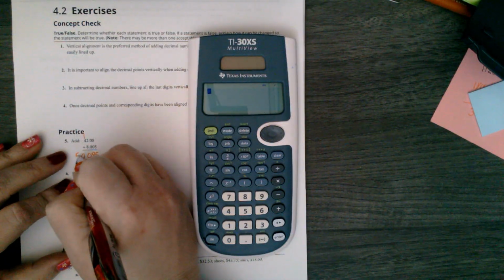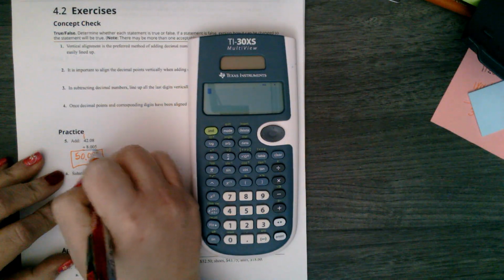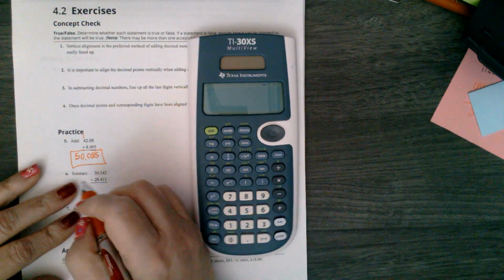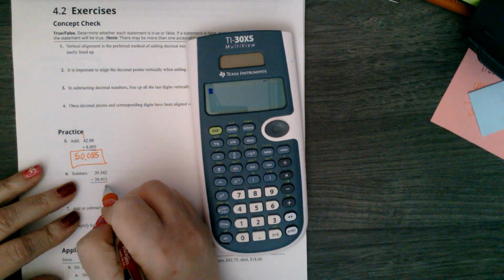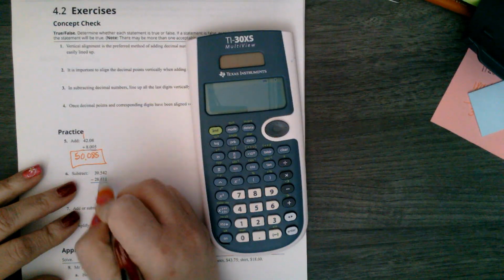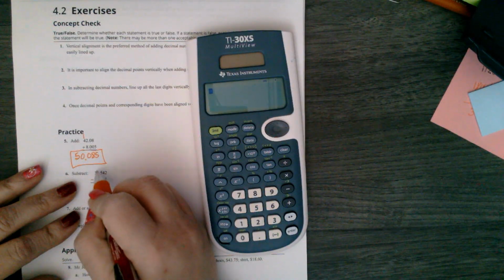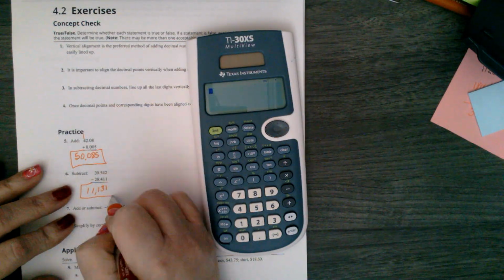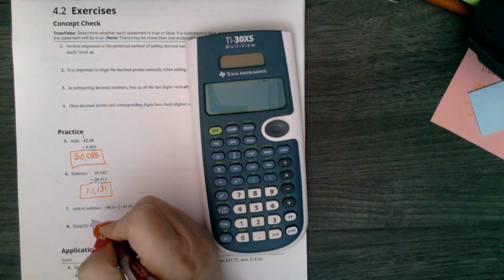850.0, carry the 1. 50. Because I can add like that. 2 minus 1 is 1. 3, 1, 1, 1. There it is.